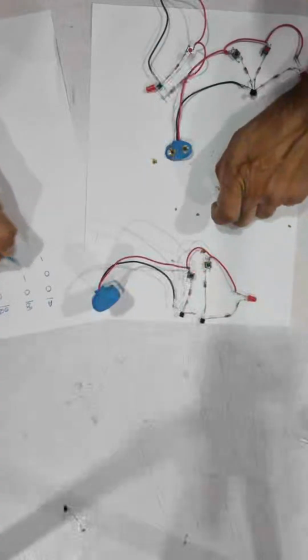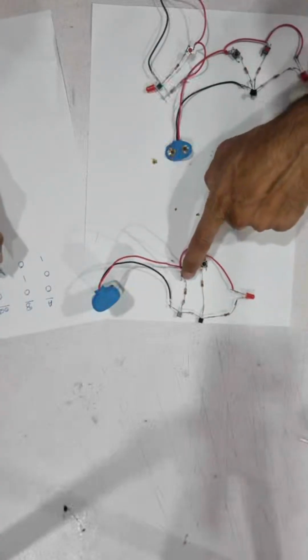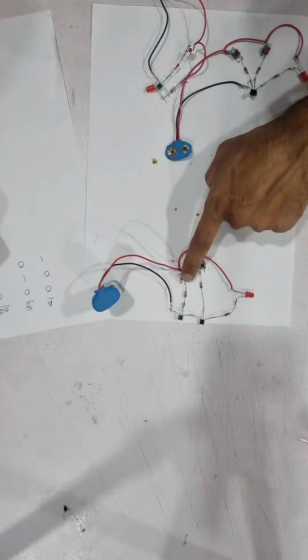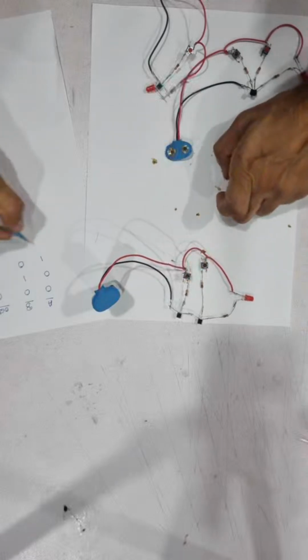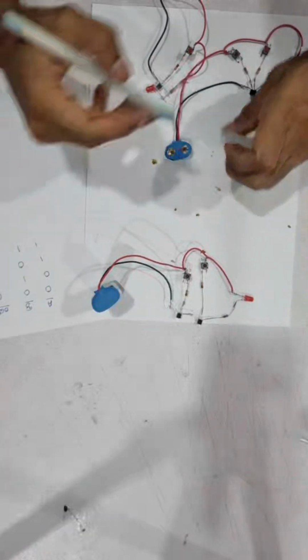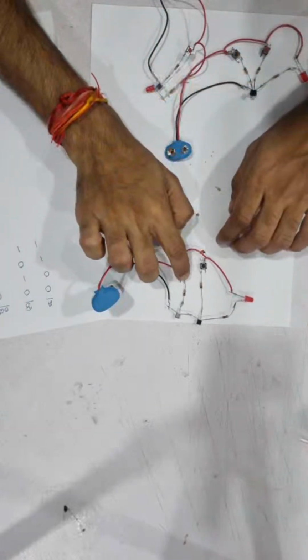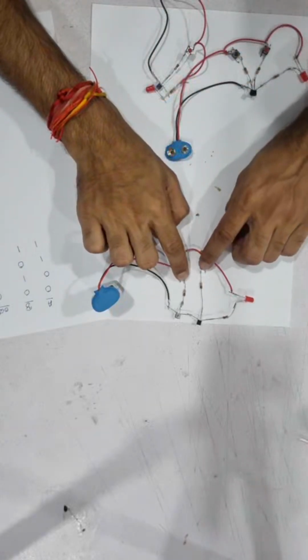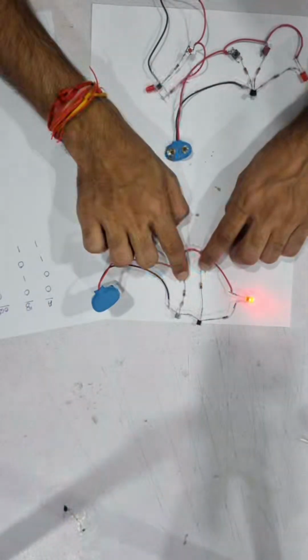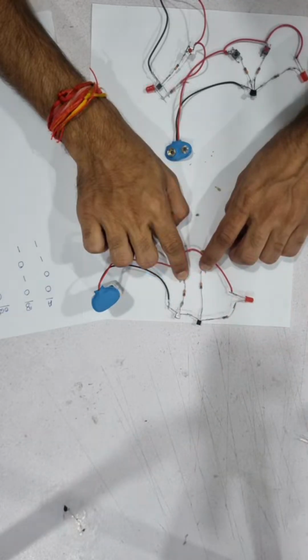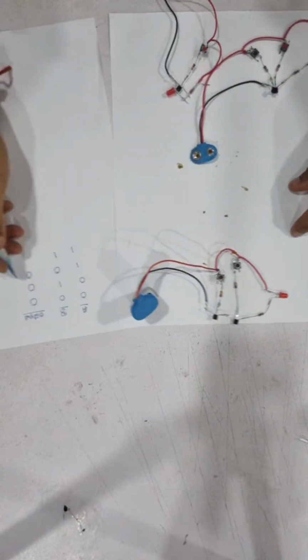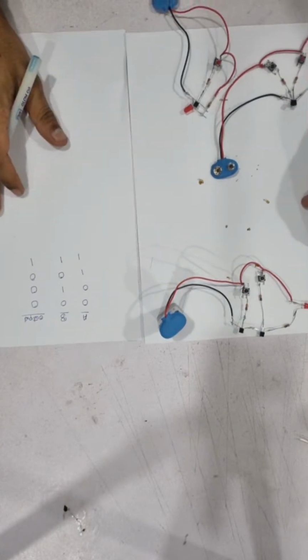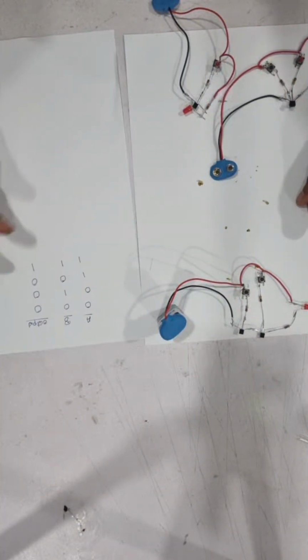Clear? Now I will press the first one but not the second. What is the output? 0. I will press both of the switches now. So this is 1 and this is the second. What can you observe now? Can you see the output? Okay. So we are getting an output. So this is 1. This is one row of the truth table.